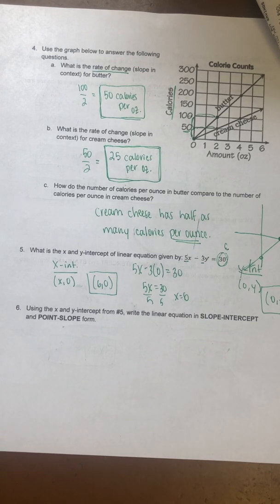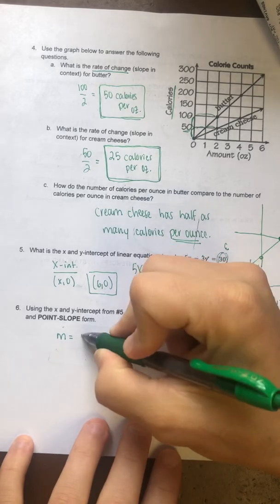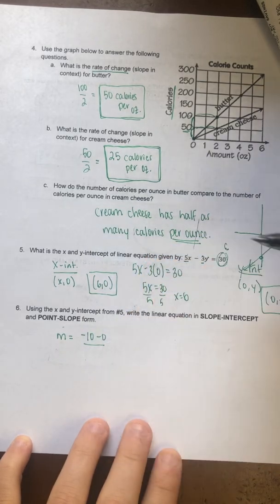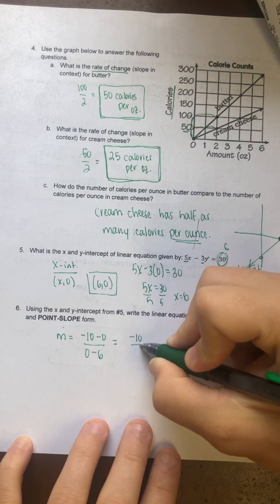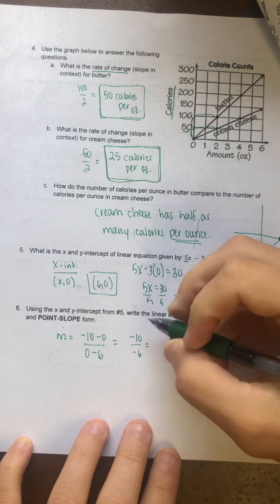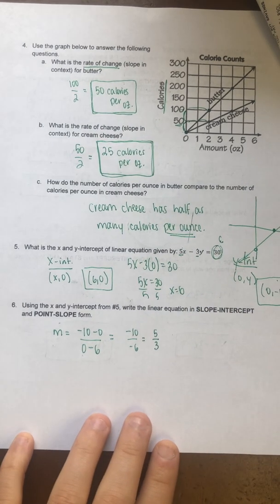All right, number 6. Use the x and y-intercepts from number 5 to write the linear equation in slope-intercept and point-slope form. So either way, I do have to find the slope. So I now have 2 points. Let's find the slope: y2 minus y1 over x2 minus x1. It makes it positive. They both reduce by a factor of 2. Slope is 5/3.